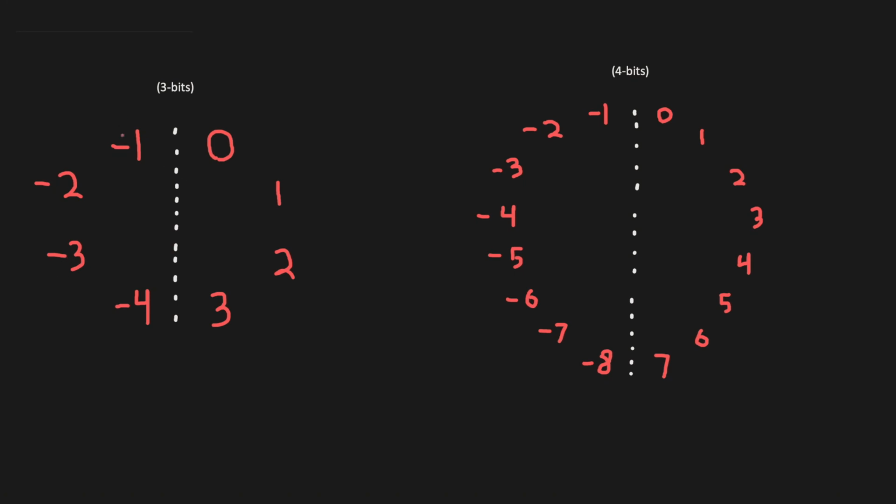And if we keep subtracting -2, -3, -4, and subtract one more, it'll end up equaling +3. And this is an example of a 4-bit system, which represents from -8 to 7. If we add to +7, it'll end up overflowing to -8. And similarly, if we subtract from -8, we'll get to +7.